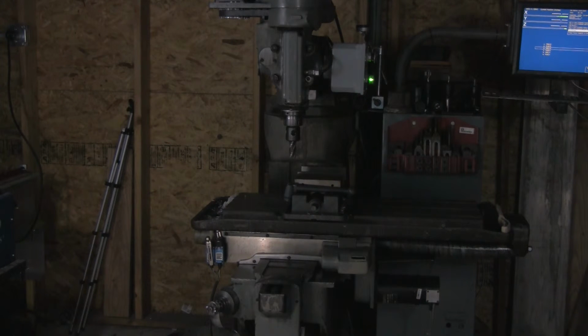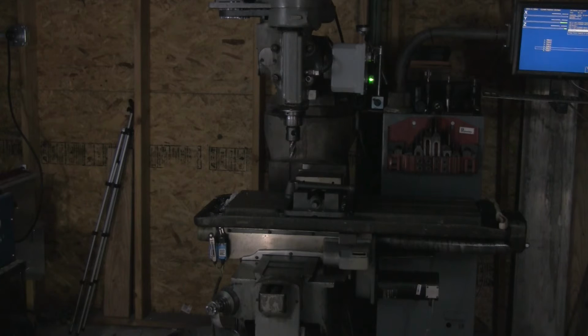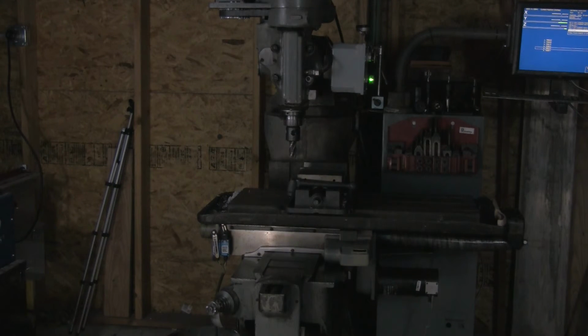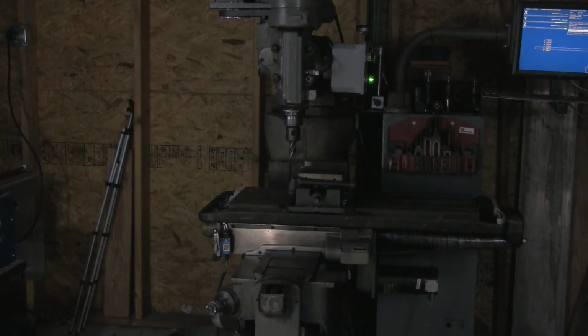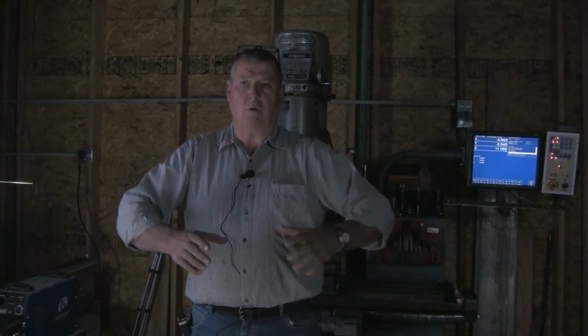And then now it will move in the Y direction, negative once again, until it finds the home switch, and then it once again parks. That's really all that's required in order to set up the home switches on your machine.